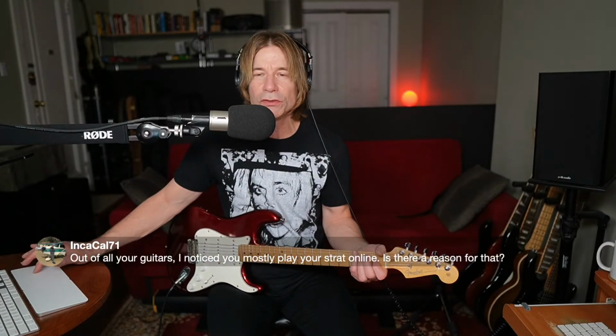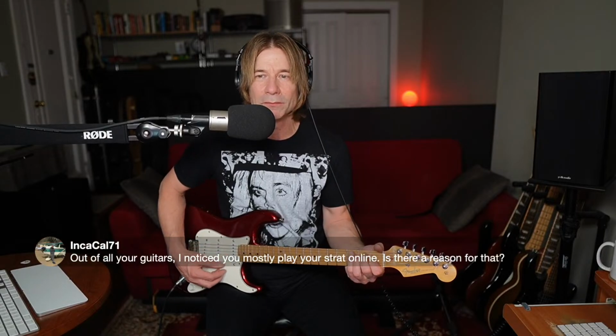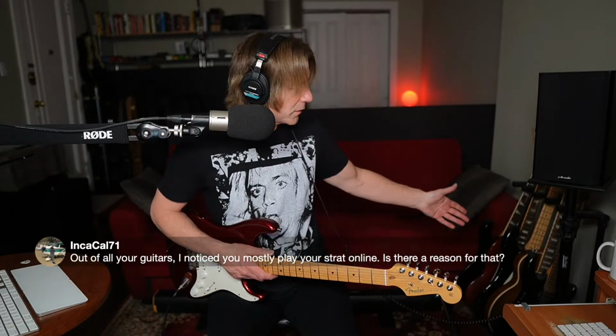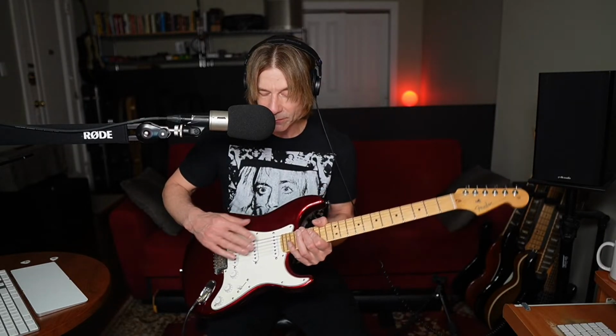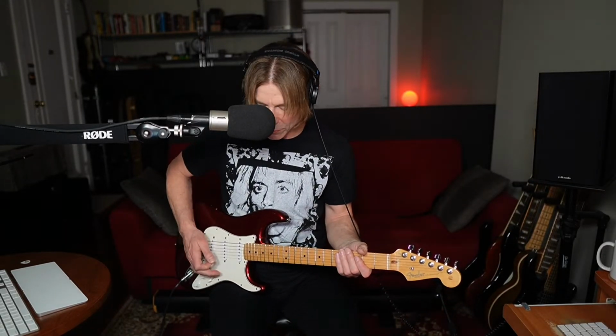Out of your guitars, I noticed you mostly play your Strat online. Is there a reason for that? Well, the Strat, I'm real used to it. It's my baby, and I like to mix it up and play different ones. But the Les Paul is great. I love that. The Tele, I stopped using a little bit because it's harder to play with the lower frets on it and the lacquer on the back of the neck. But now I'm really excited to use the Tele. But this I bring on the road with me because it's lighter. It's very versatile because it has hum canceling pickups in it, and they're pretty hot pickups. I mean, I get like every sound imaginable with this, crunch.